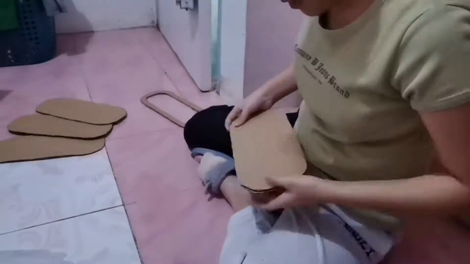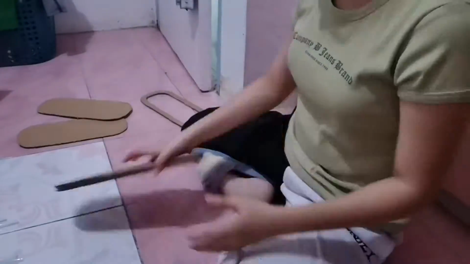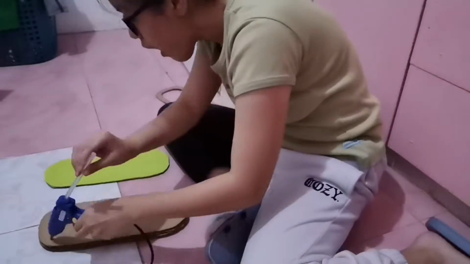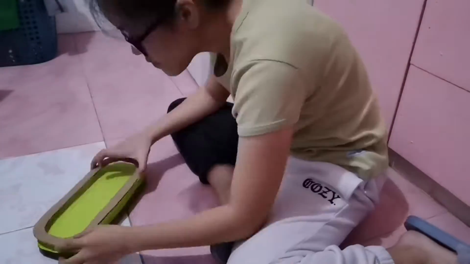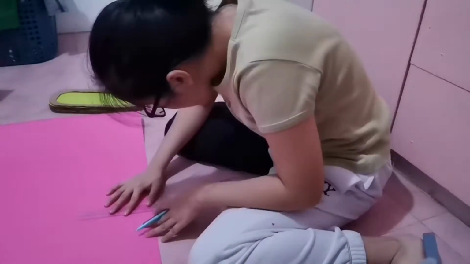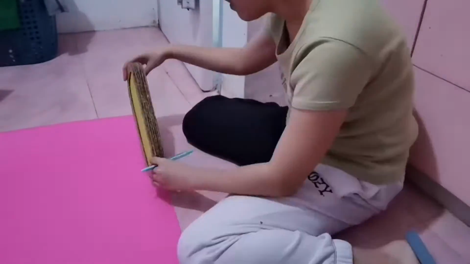Next, I glued them all together using a glue gun. Next, I glued the top part that will serve as our cell wall. I cut out some cartolina for covering the sides that will serve as our capsule.